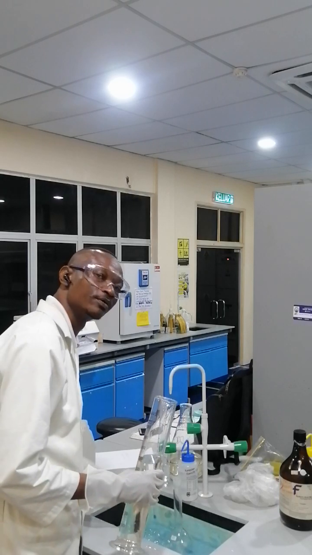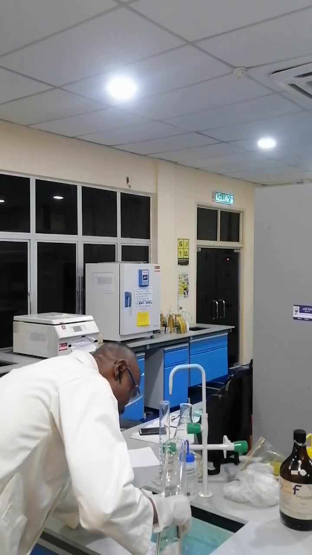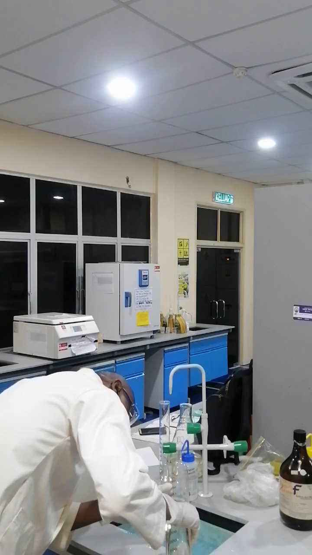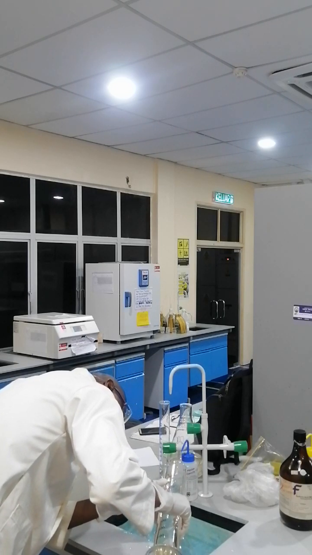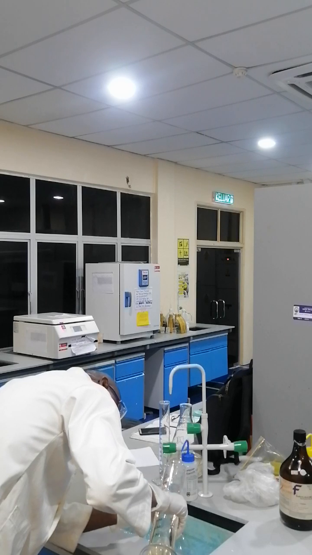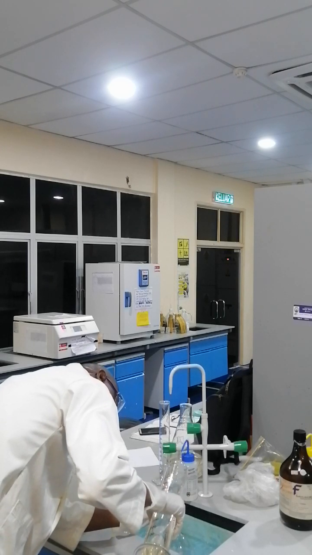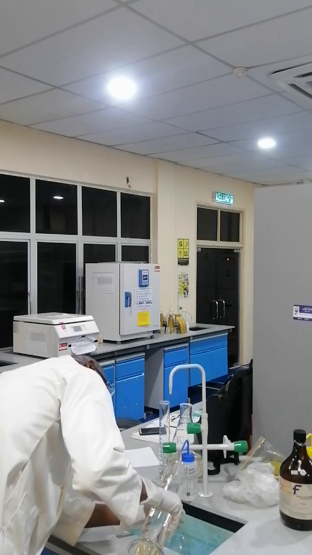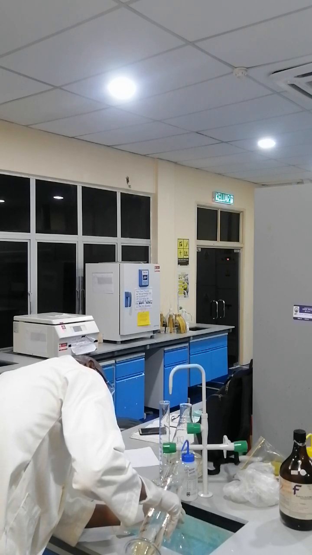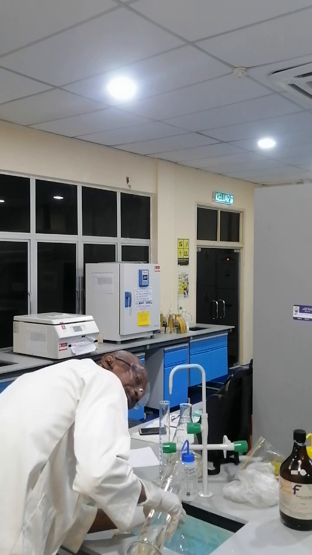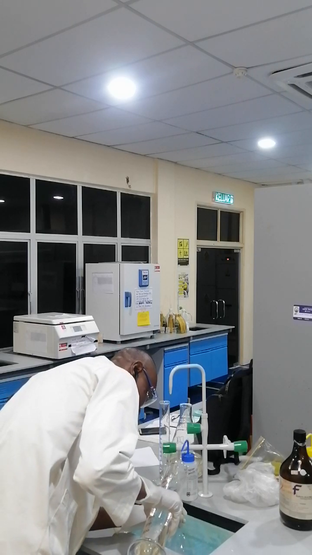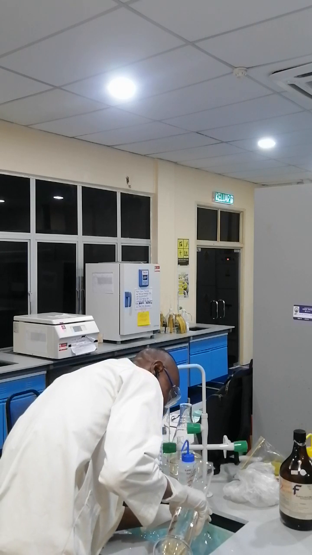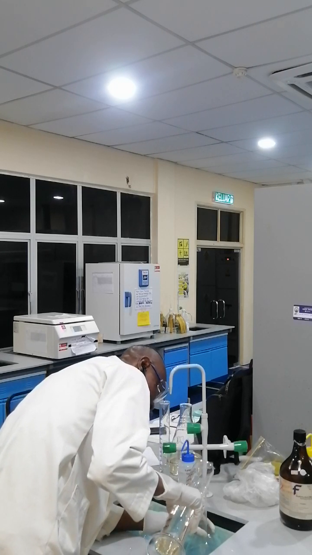As usual, we go slowly. Gradually. Make sure your nose is away from the region of the fume, because the acid gives off some fumes as well. Gradually.